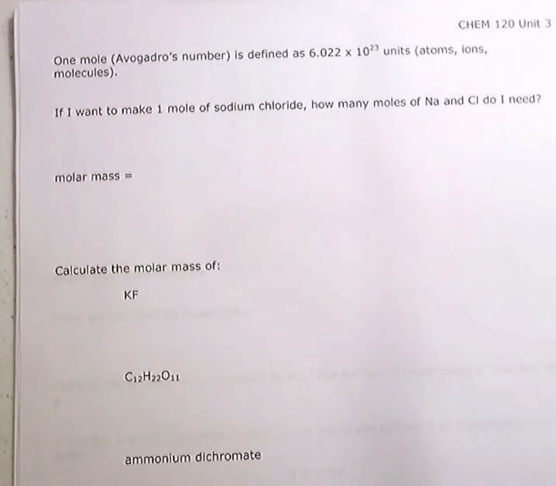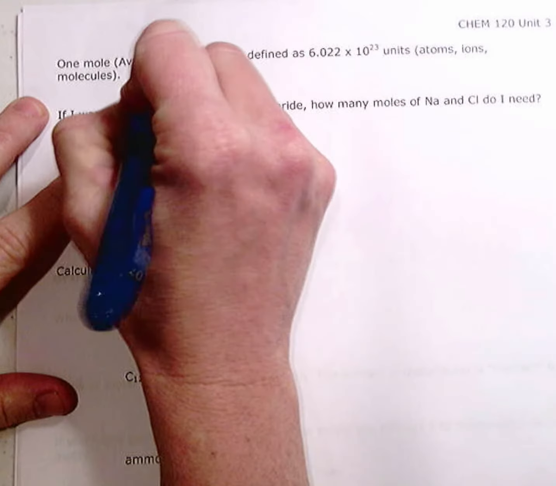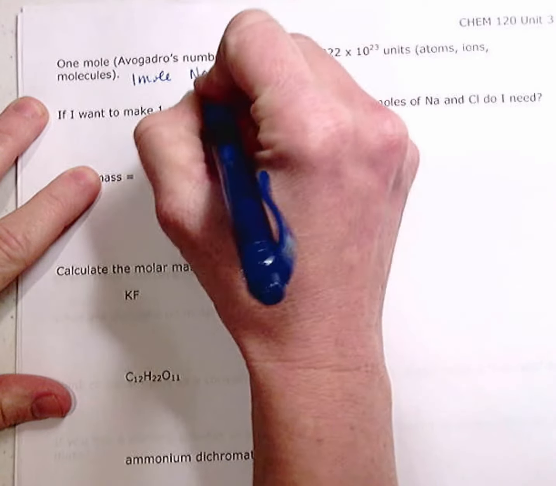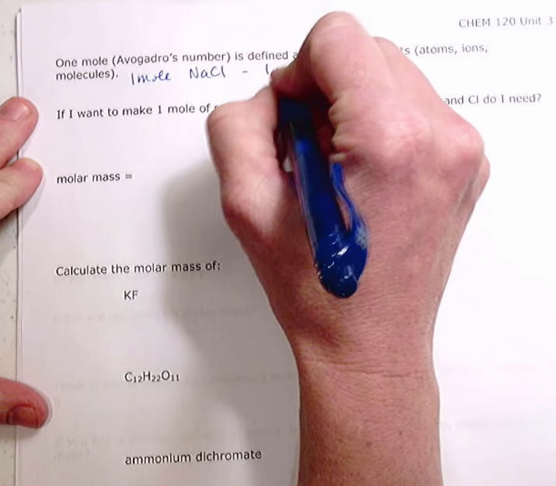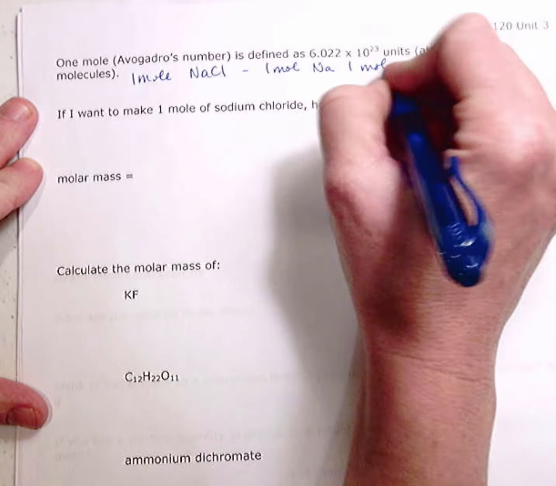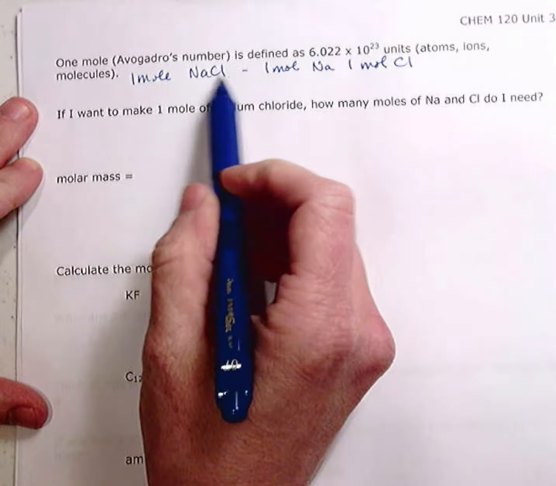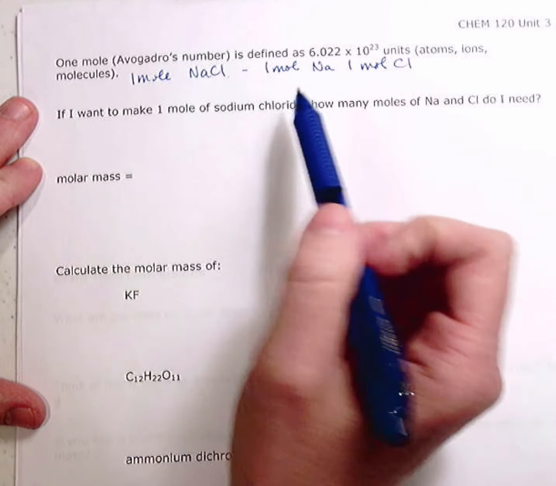So if you have 1 mole of NaCl, table salt, that means you have 1 mole of sodium and 1 mole of chloride, because of the subscripts here. The abbreviation for mole, by the way, is not very great.